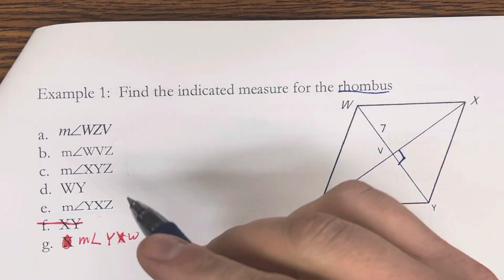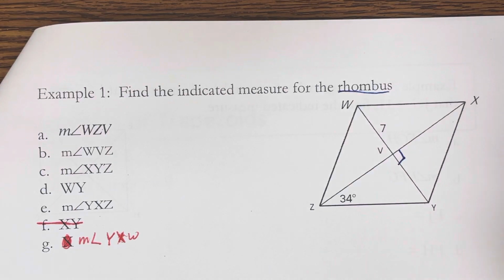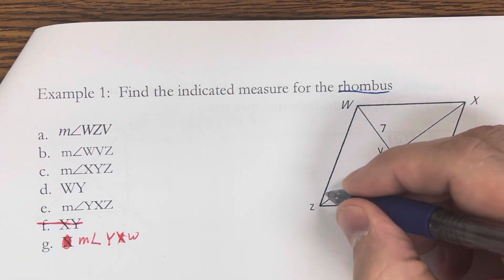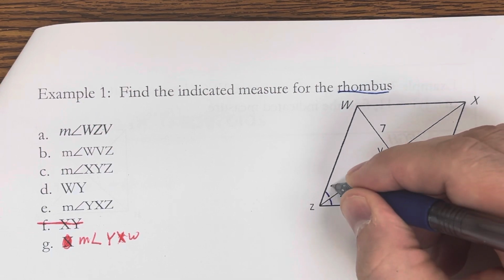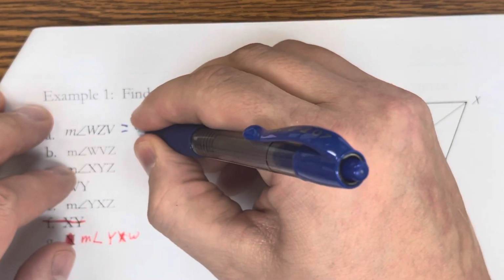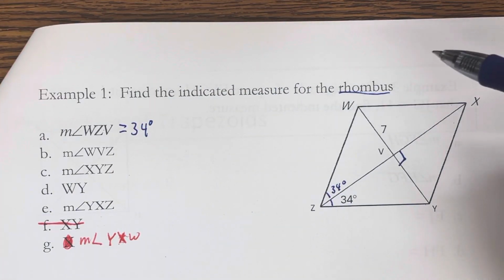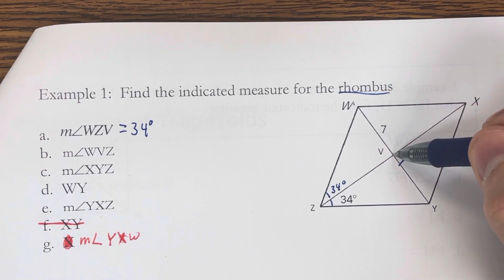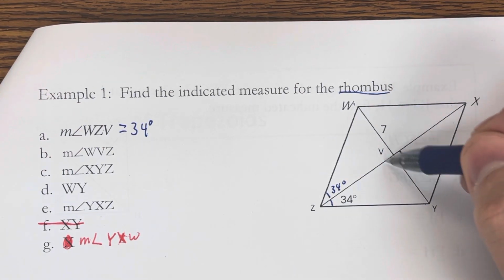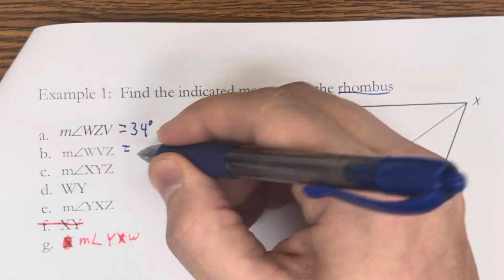So my first step is to find WZV. So let's find angle WZV. WZV is right here. These two parts are the same measure, so it is 34 degrees. Our next part is to find WVZ. So W to V to Z, we already said that those are all right angles. So this is a right angle, 90 degrees.